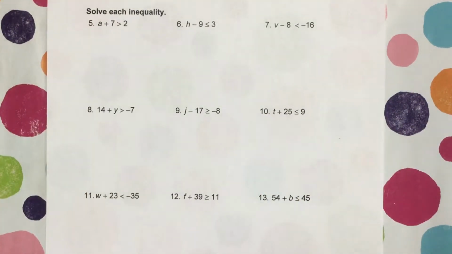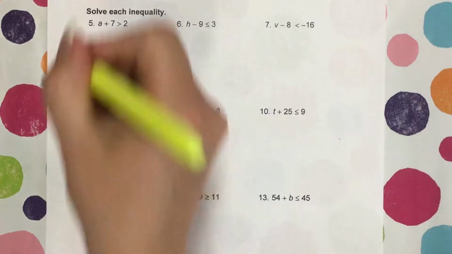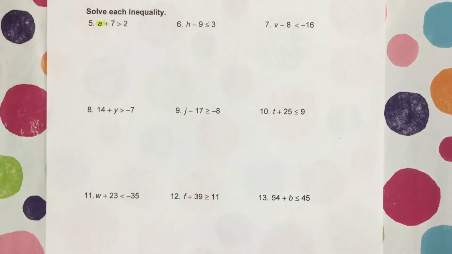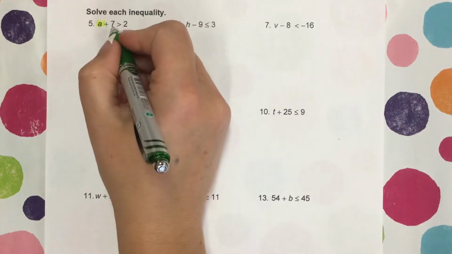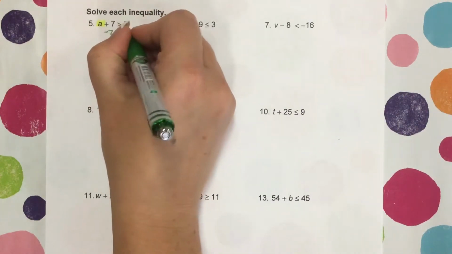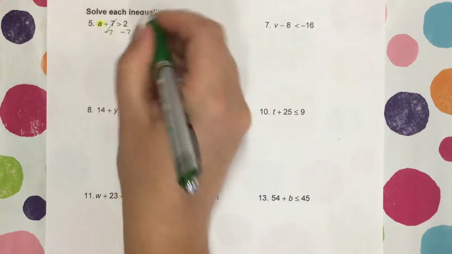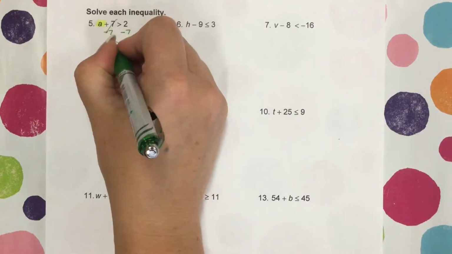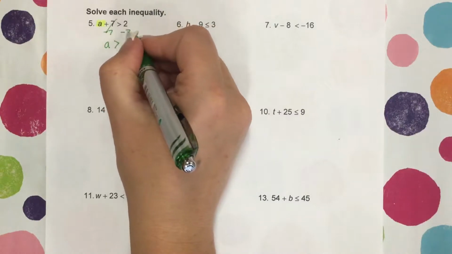Okay, we're back. Let's go ahead and see how you did. So we are solving to get a by itself on this side of the inequality. At this moment, it is not. There's a positive 7, so we have to do the inverse operation, and we have to subtract 7 from both sides of the inequality. That cancels out and becomes 0. We're left with a is greater than 2 minus 7.